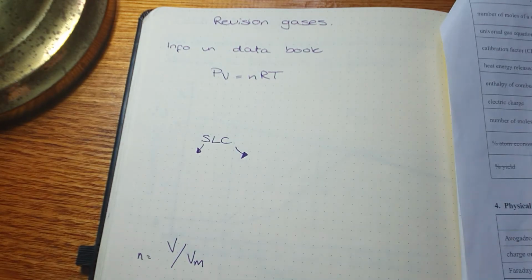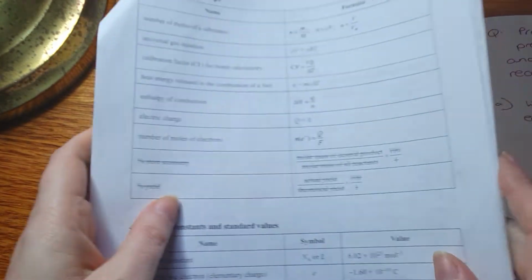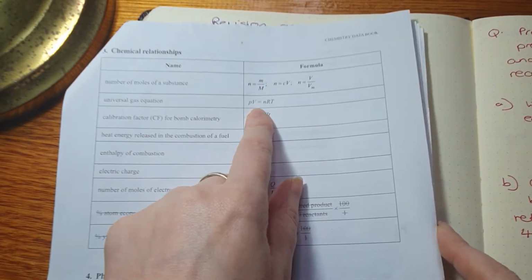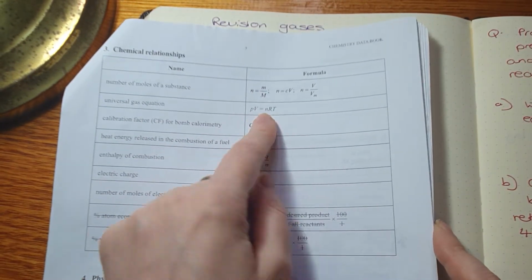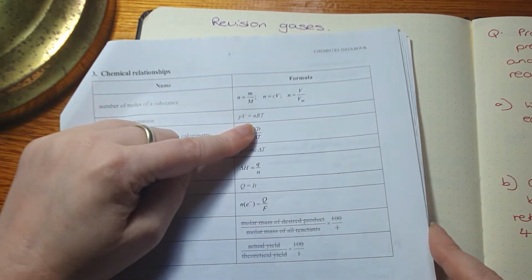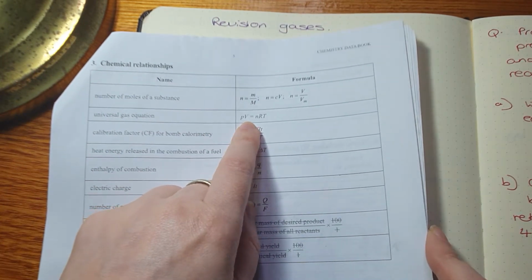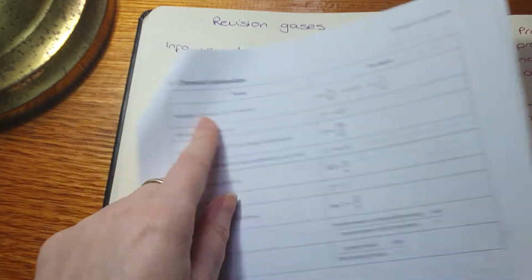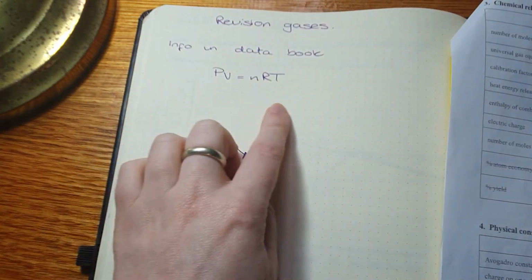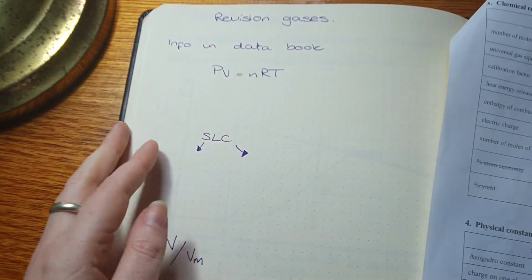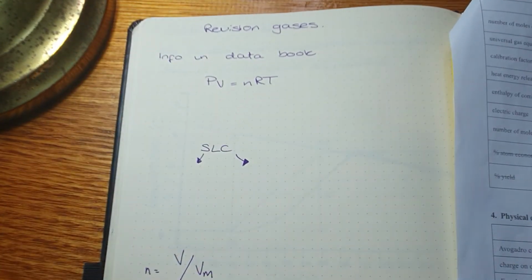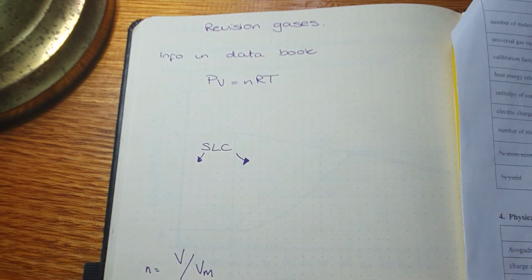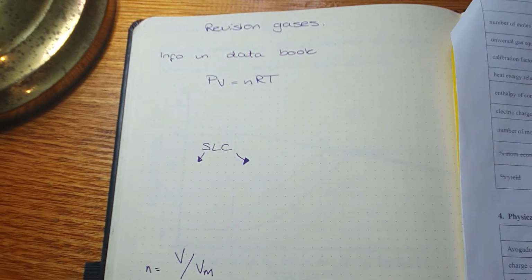Right, so the first one that we need to think about is this universal gas equation. It's sat there nice and simple, just some letters. Thanks for that, data book. So what does this all mean? Remember, you have to go and have a look at the annotated data book online. He's done it nicely and hasn't got too much information. He's cut out some of the waffle that I might add.